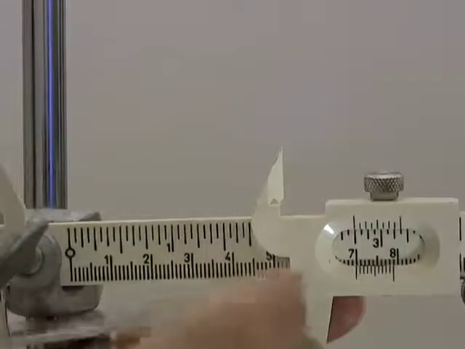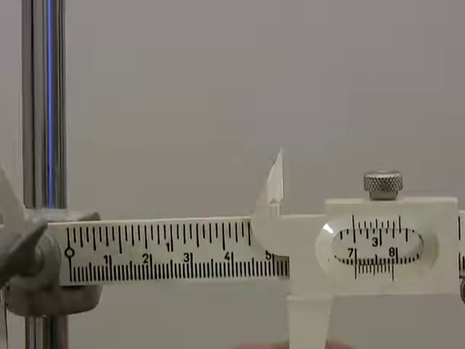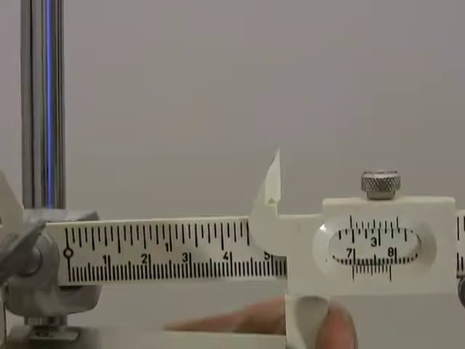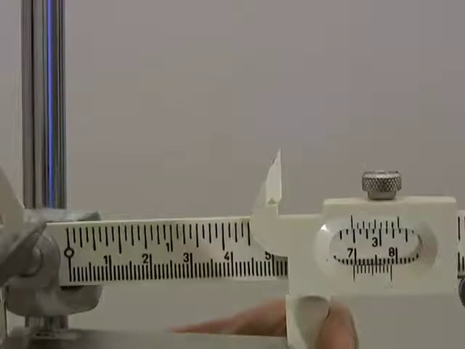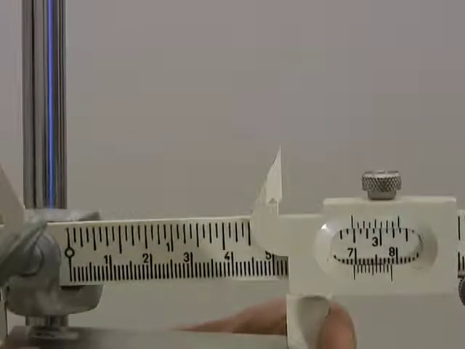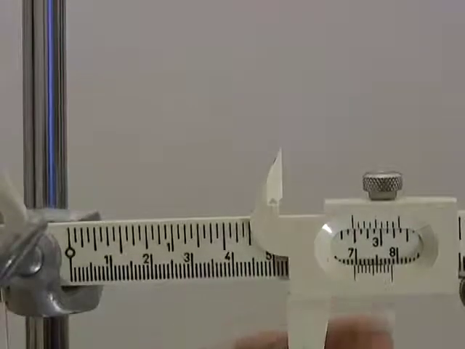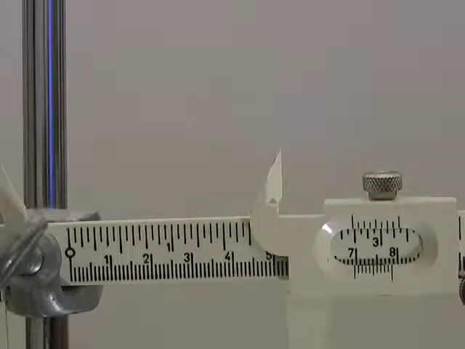And take the second reading for the width. That's the second reading for the width. You can see that's considerably different at different points. That's the second reading of the width. All right. You can now use these length and width for all the other 6 pieces.